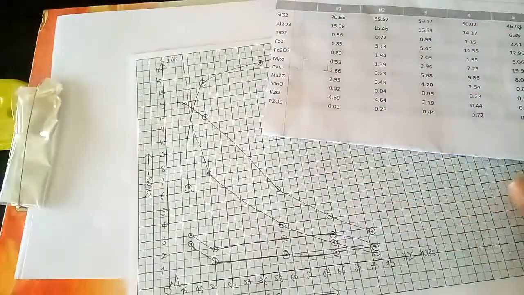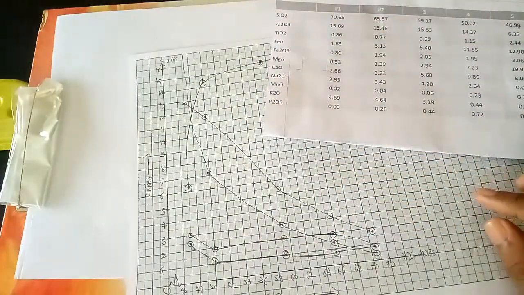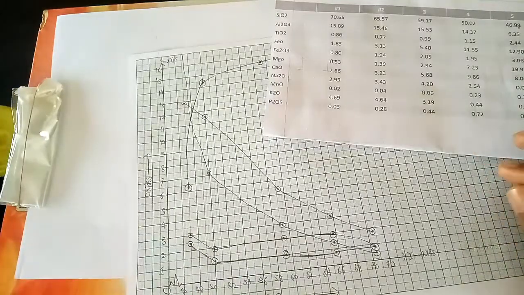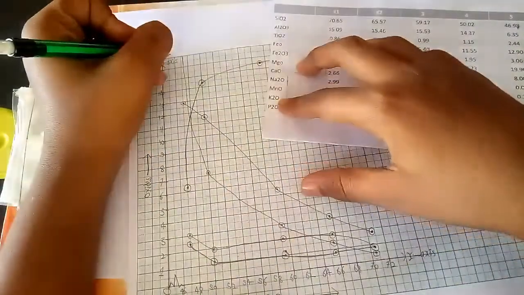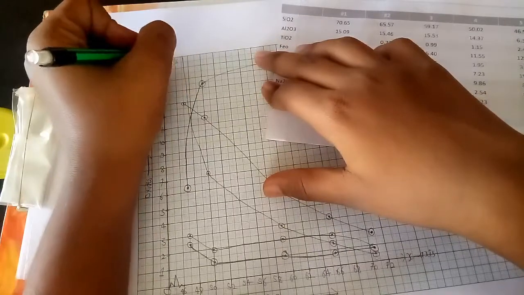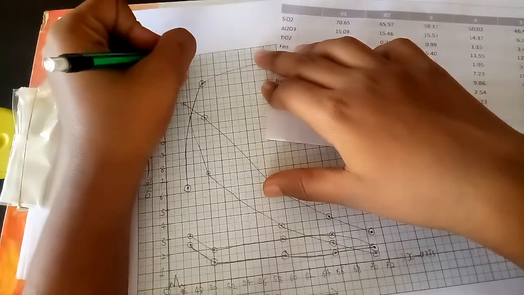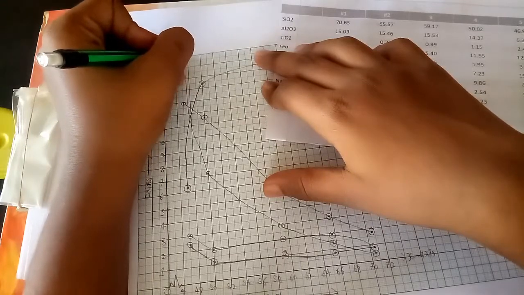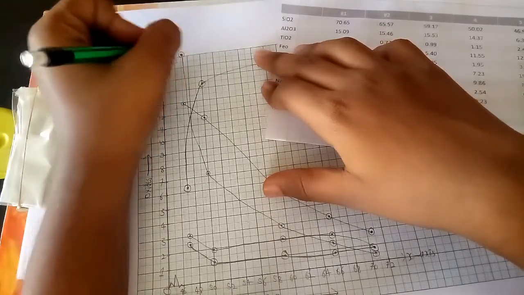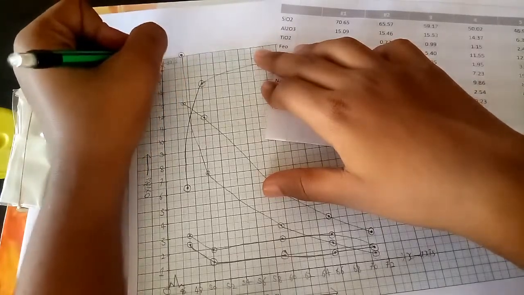Either I can do one more thing. I will write here 19. I will make a dot here outside of the graph and I will write here 19.